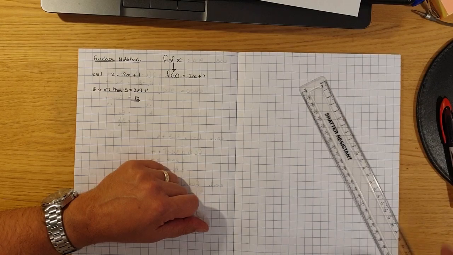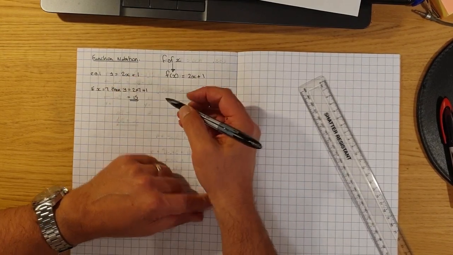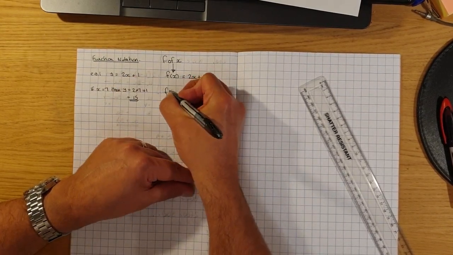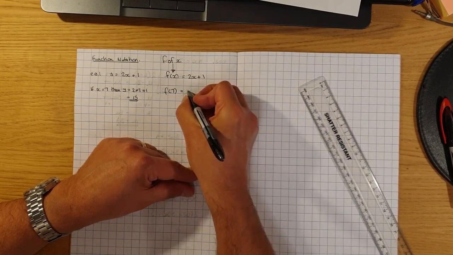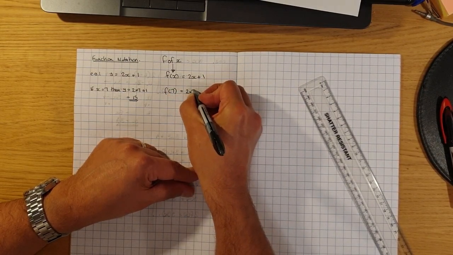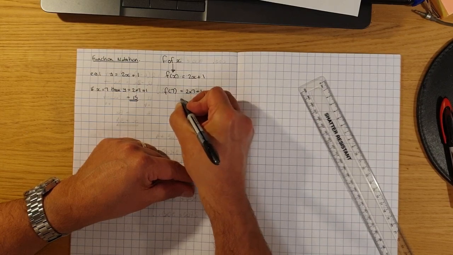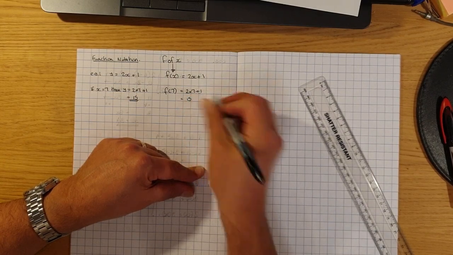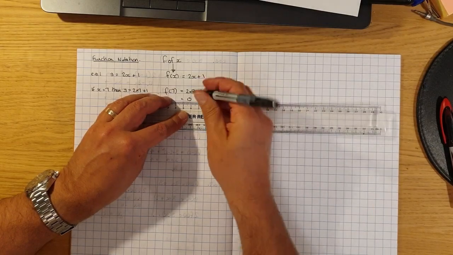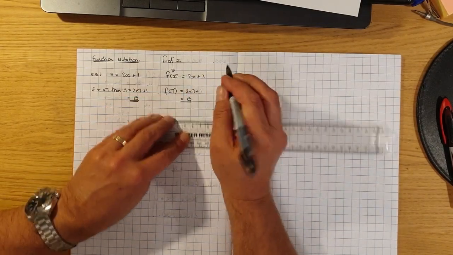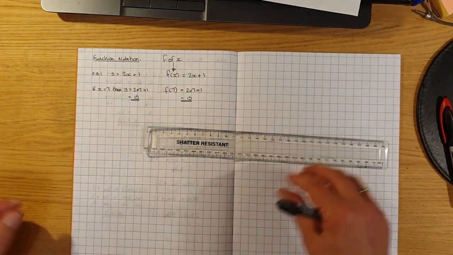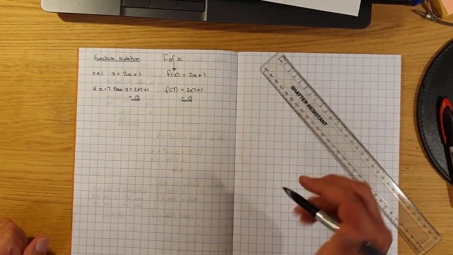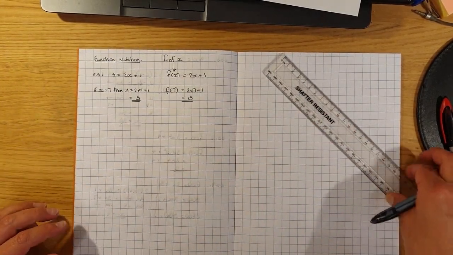If I now wanted, for example, f of 7, well, f of 7 is just 2 times 7 plus 1, which, as we know, is 15. However, you can see that this method avoids all this awkward "if x equals" malarkey, and it shortens everything down, makes everything much more compact and easy to read and quick to do.